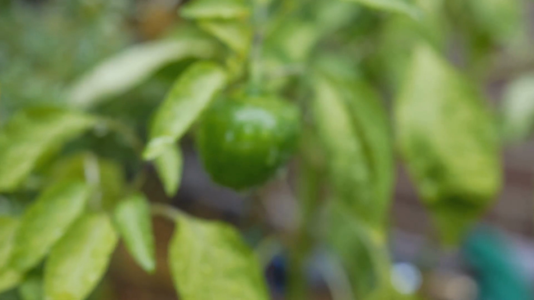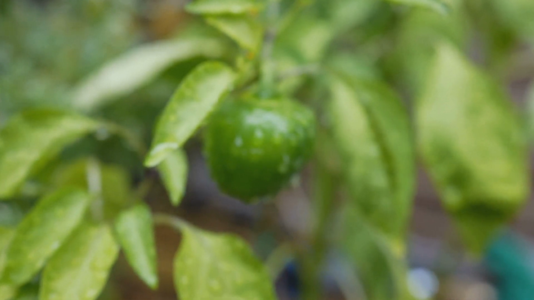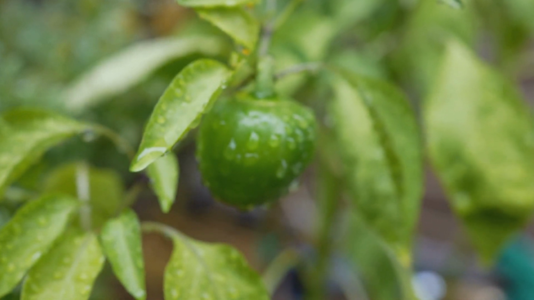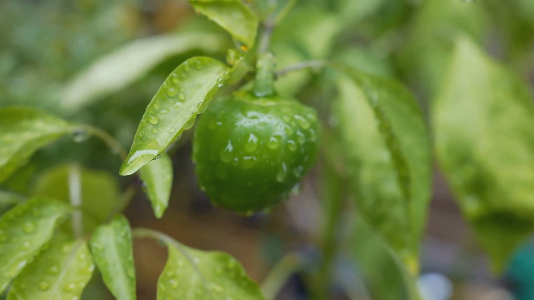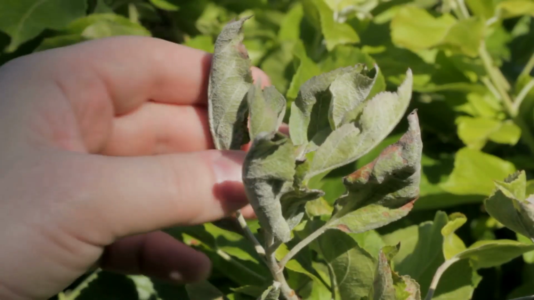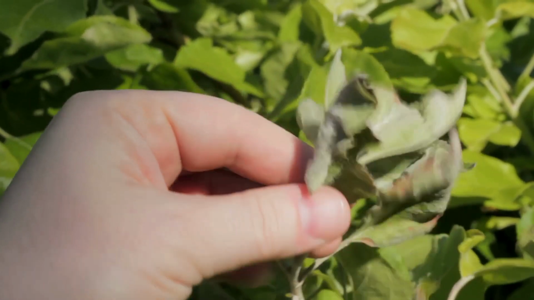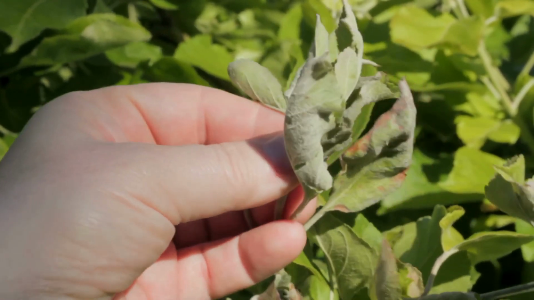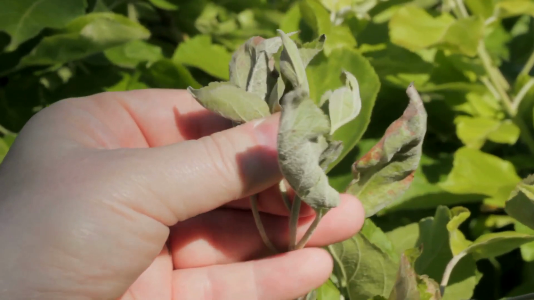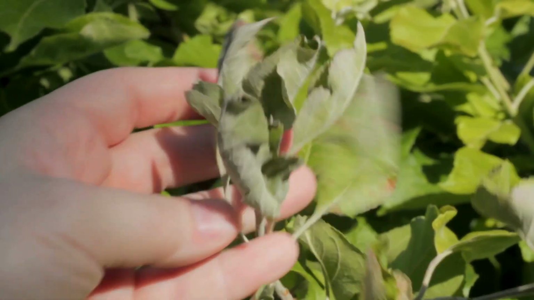Additionally, consider using disease-resistant varieties, which are bred to withstand common diseases and can save you a lot of trouble in the long run. If you notice signs of disease, remove affected leaves immediately to prevent the spread of the infection. Regularly inspect your plants for any symptoms and act quickly.